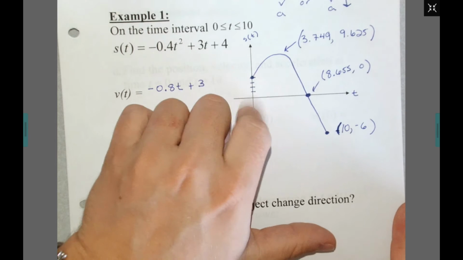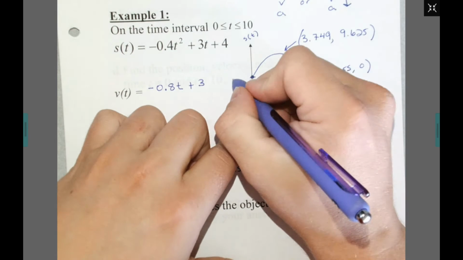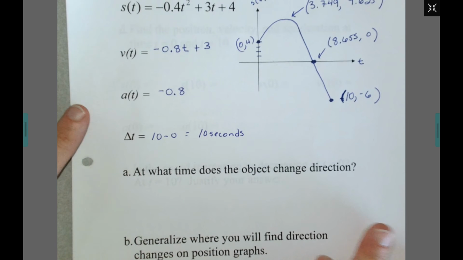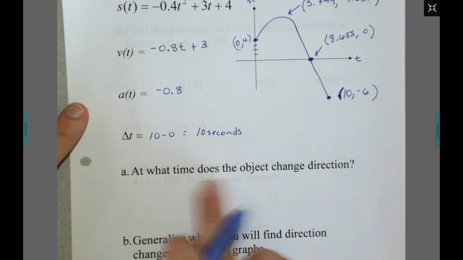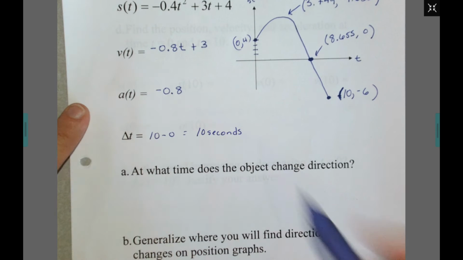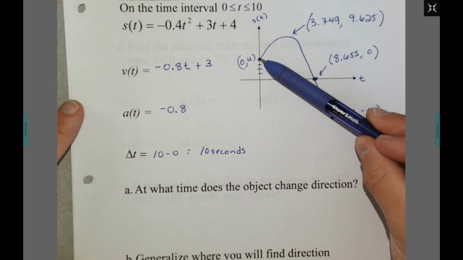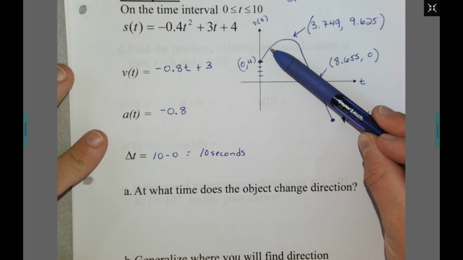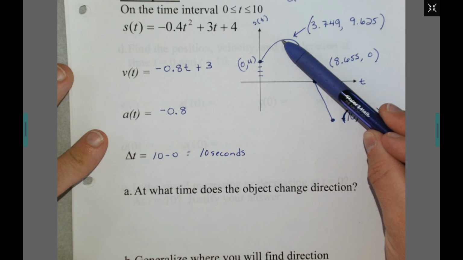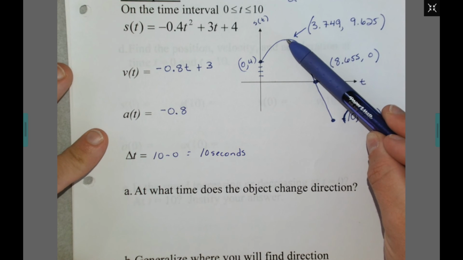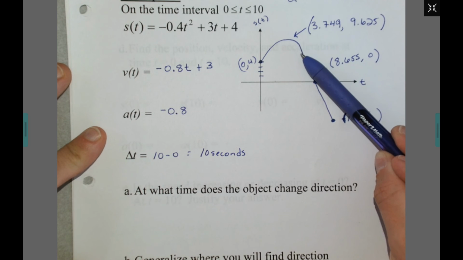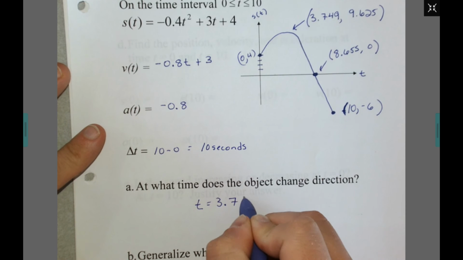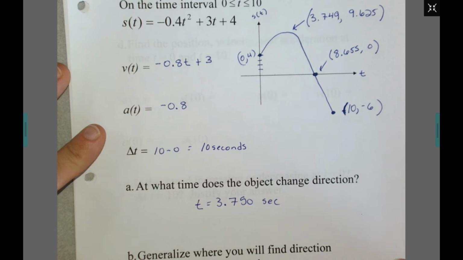It represents all the information that's key. So I got my starting point was 0, 4. I got the max. I got the 0. I got the endpoint. All right, from here, well, I know at what time does the object change direction? So you got to place yourself in the problem. Think of the scenario, okay? So right here, object starts out at a position of 4, 0 seconds. It's going forward, it's going away from the starting point. We're going up. I get all the way up to a position of 9.625, and then all of a sudden it turns around and goes back towards the starting point. So my time would be 3.750 seconds for that.